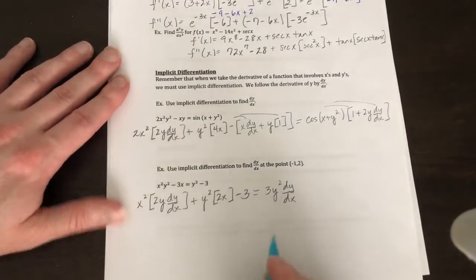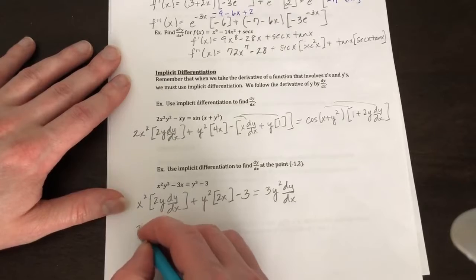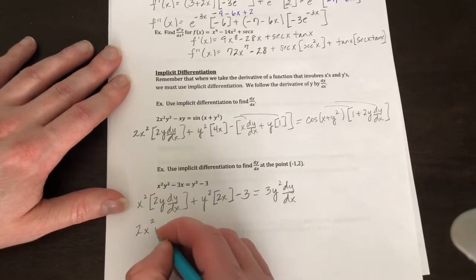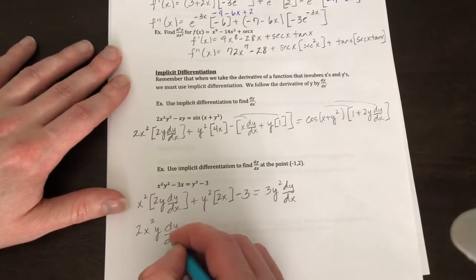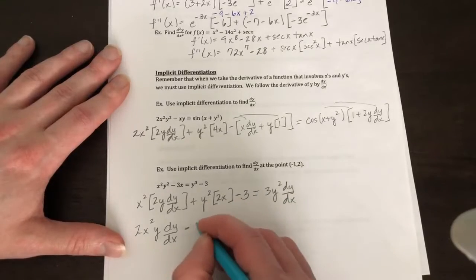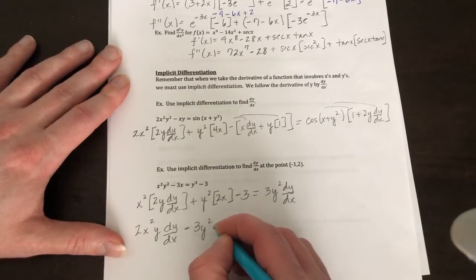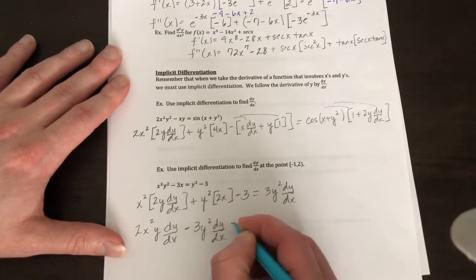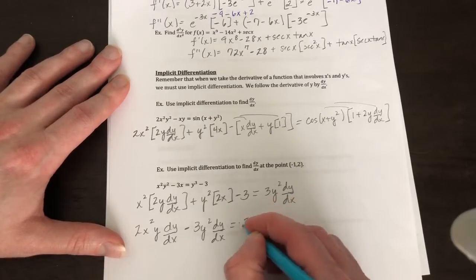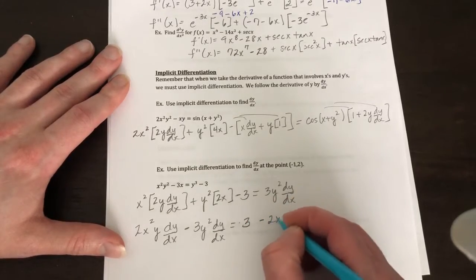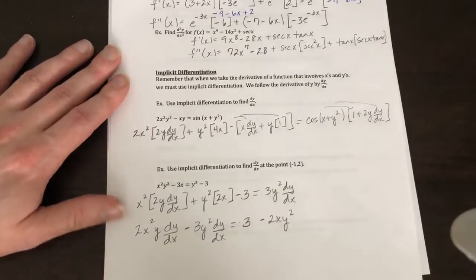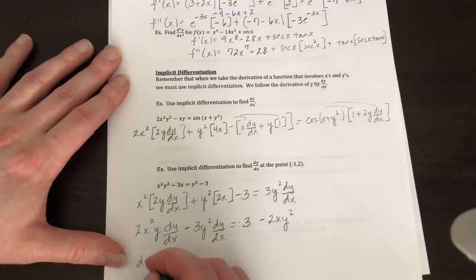So we're going to collect all our dy dx terms on the left side. We're going to move everything else to the right side. Okay, and then we're going to factor out a dy dx and divide it over.